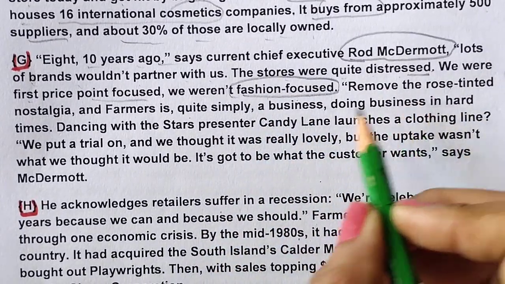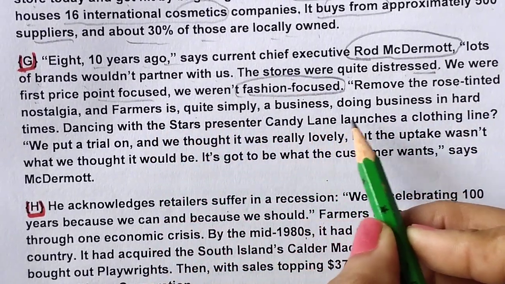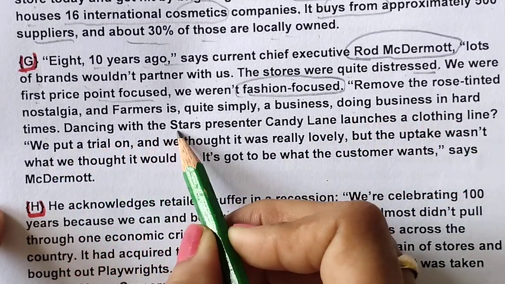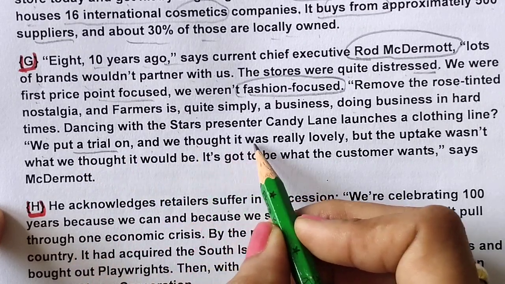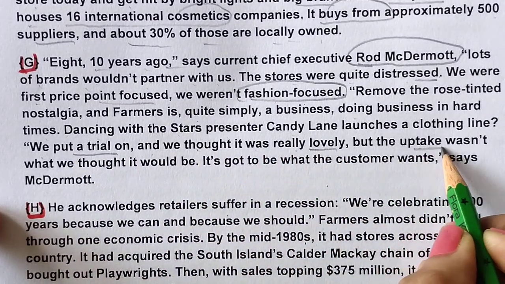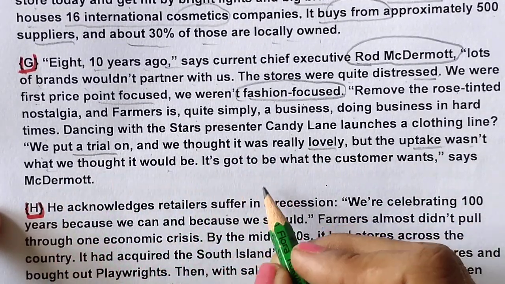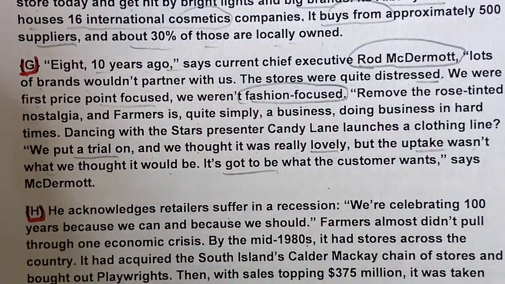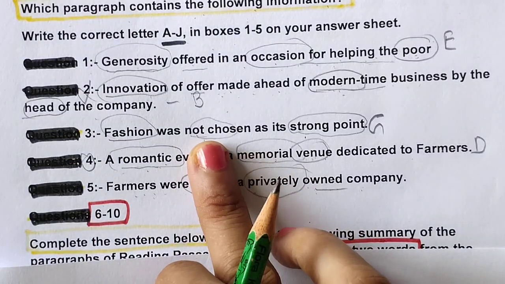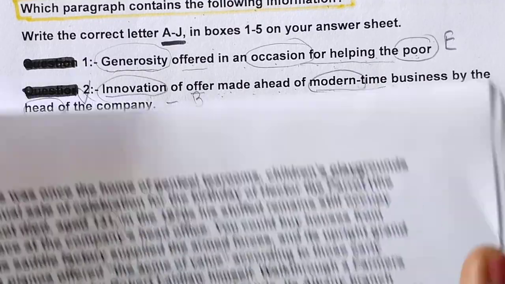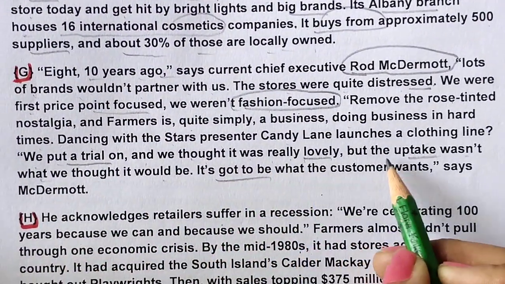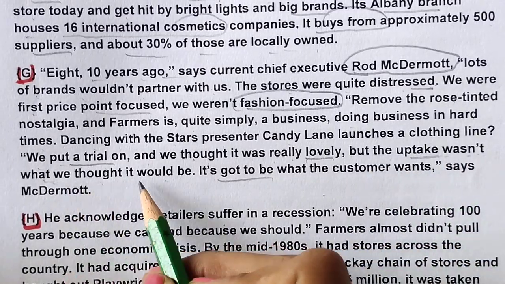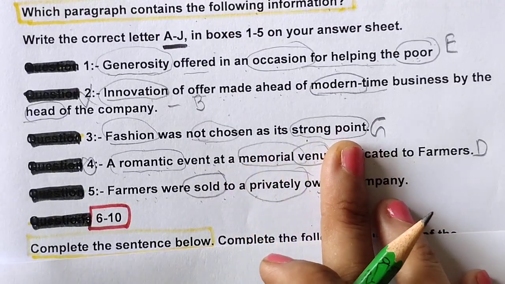But we have Farmers doing business in Dancing with the Stars, this clothing line, we put a trial and we thought it was really lovely, but the uptake wasn't what we thought it would be. So it means fashion was not chosen as its strong point. Here you can see we put a trial, we thought it was really lovely, but the uptake wasn't what we thought it would be. Okay, so that's why we have selected this G number.